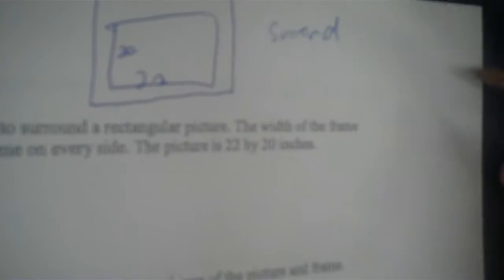You're designing a frame to surround a rectangular picture. The width of the frame around the picture is the same on every side. The picture is 22 by 20 inches. So I draw this picture. It's 22 by 20 inches. Okay, and there's a frame going around the outside. So this is obviously a rectangle that's a surround. That's a surround, if you remember those from the other assignment.